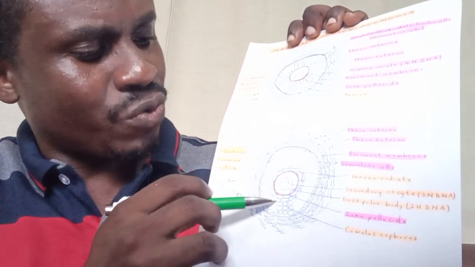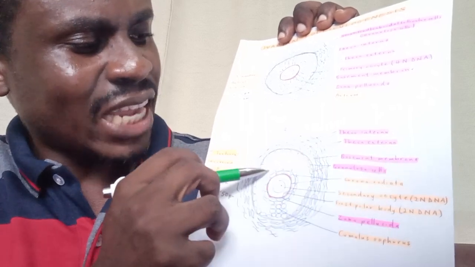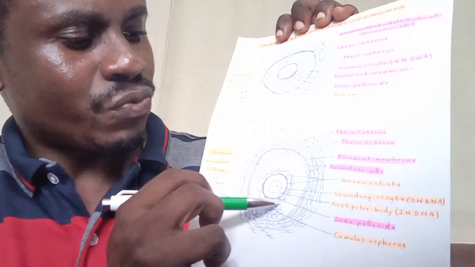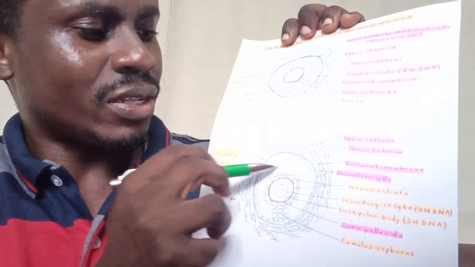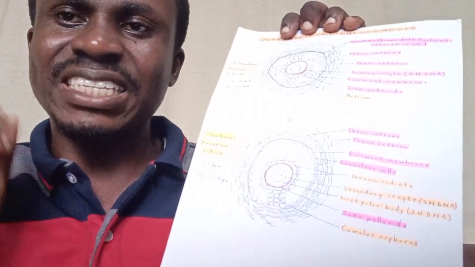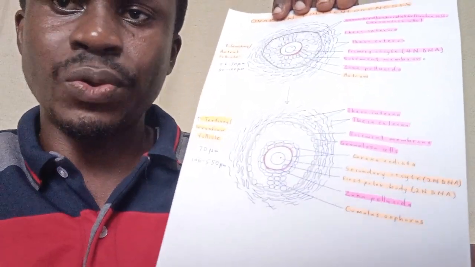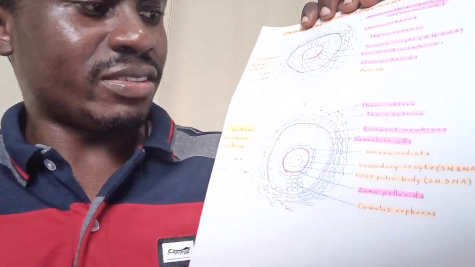Then we have another one. If you can see another layer of corona radiata cells, this time around what we call the large antral region, for this reason we will call it the periantral granulosa cells. That is one thing I want you to be aware of, that it is at the level of the tertiary follicle that we have all these well-defined distinctions.